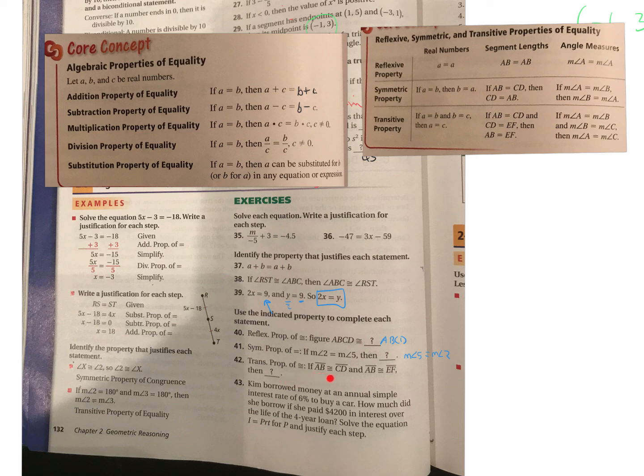Transitive property. If AB is congruent to CD and AB is congruent to EF, then CD has to be congruent to EF. Okay, so that's transitive. In a way, it's kind of weird.